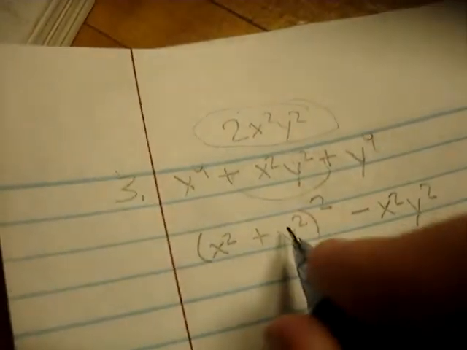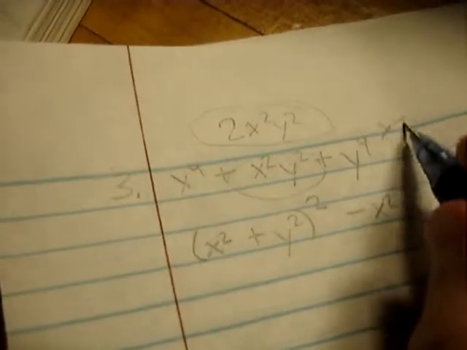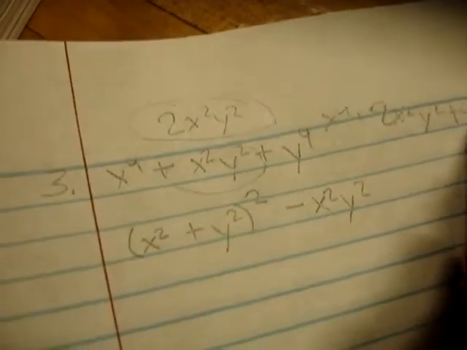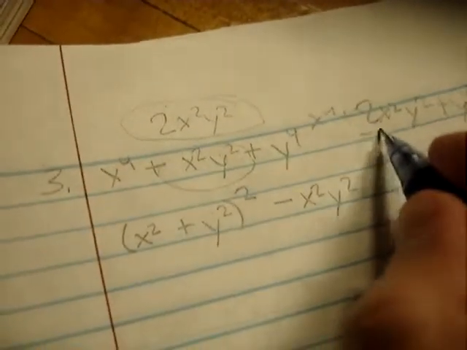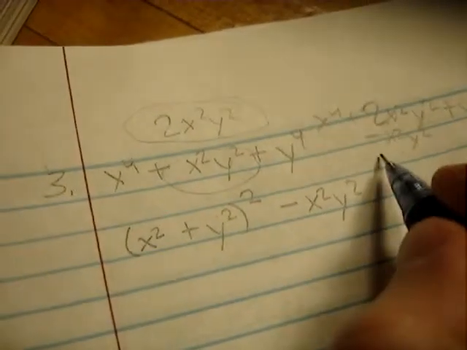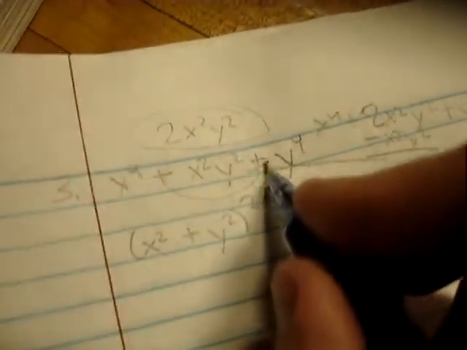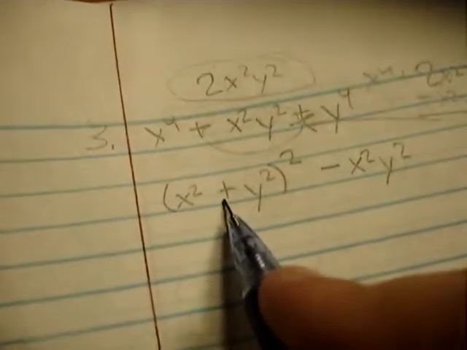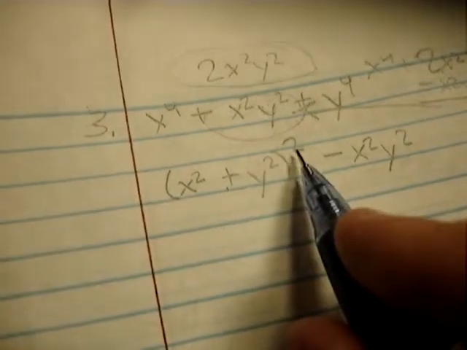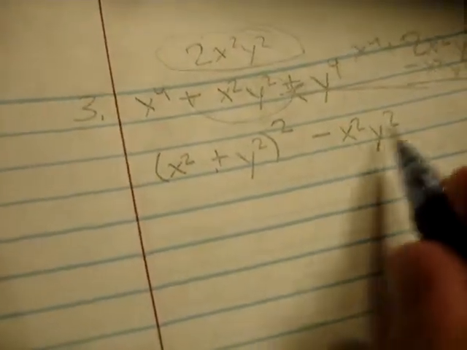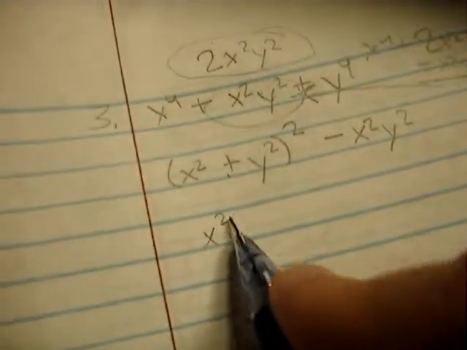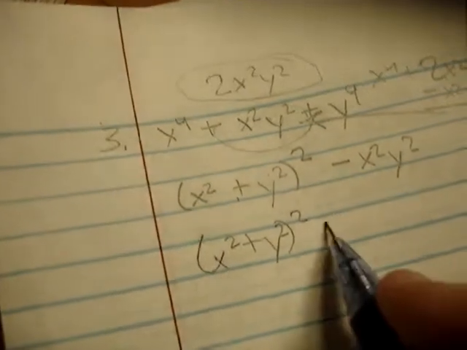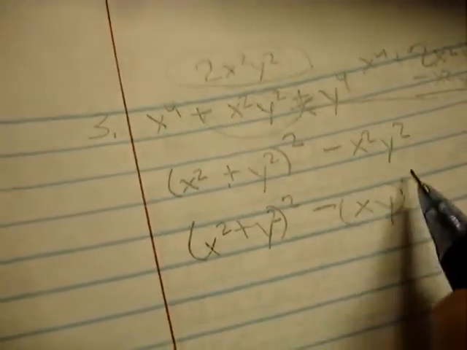That way when we work this out and it comes to x to the 4th plus 2x squared y squared plus y to the 4th, and it comes to all that, we can take away just 1 x squared y squared and leave us with what we originally had, which was just this. So I've got that perfect square minus another squared value. Let me write it like that. Okay, minus xy squared.